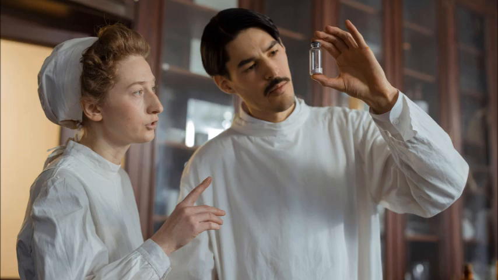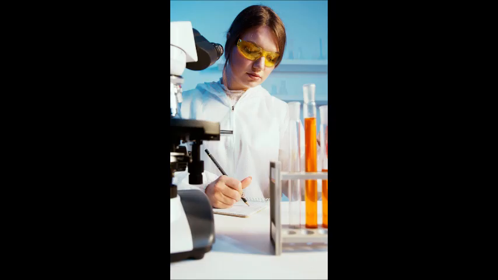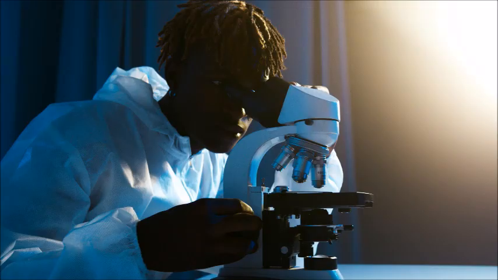Some negative effects of viruses in soil are that they act as plant pathogens, and they reach the plant through mechanical means.